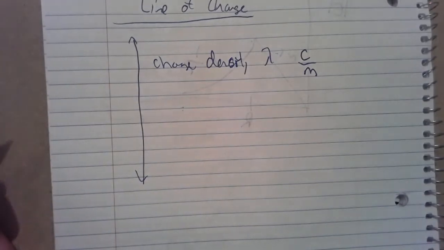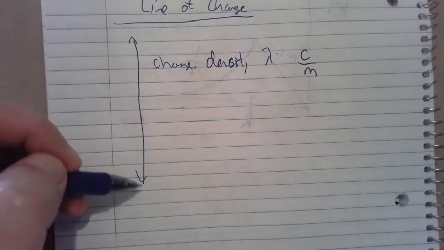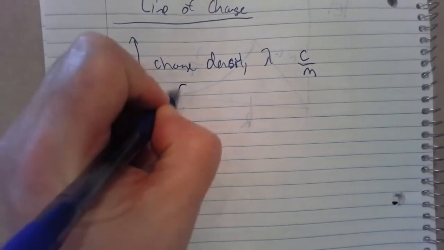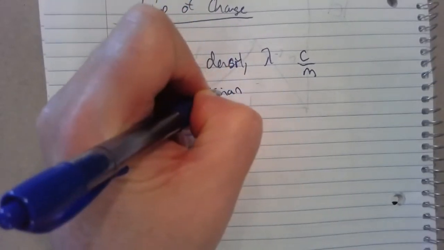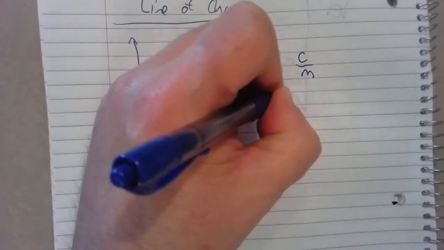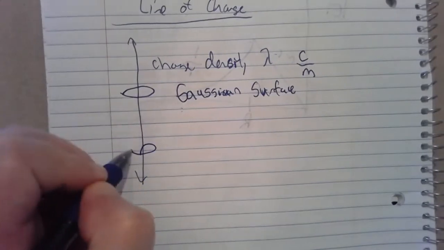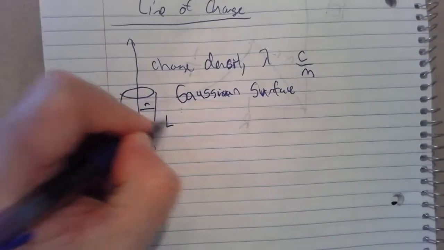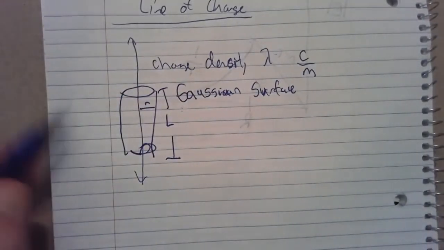Well, we're going to build a Gaussian surface that exploits the symmetry. This line of charge has cylindrical symmetry, so my Gaussian surface will be a cylinder of radius r and length L. And that exploits the symmetry.